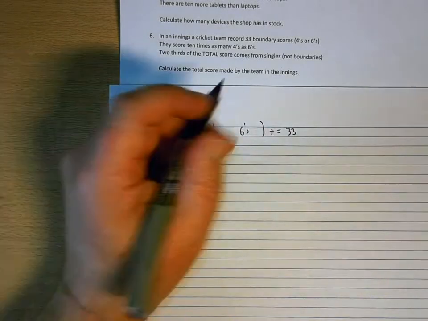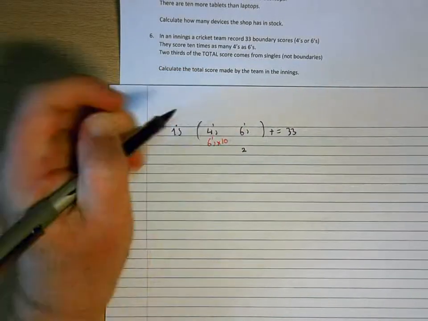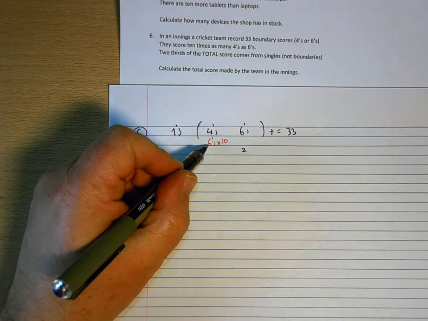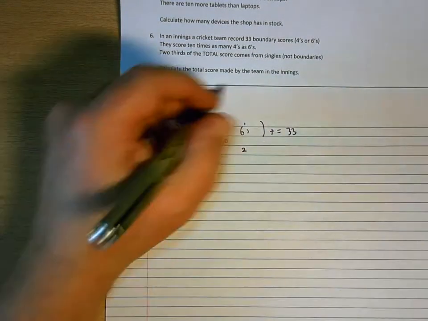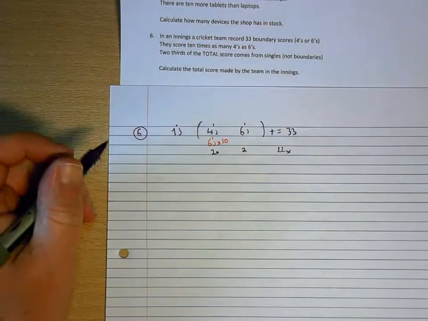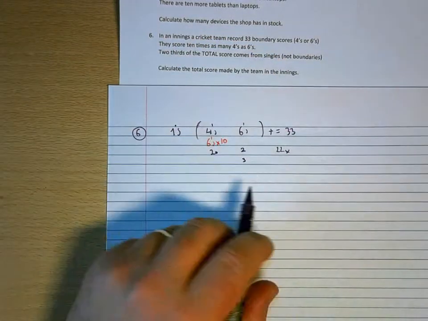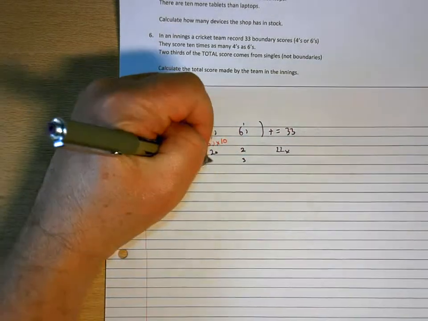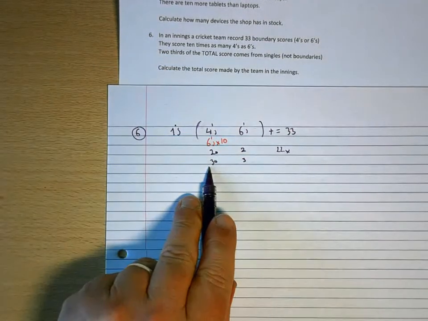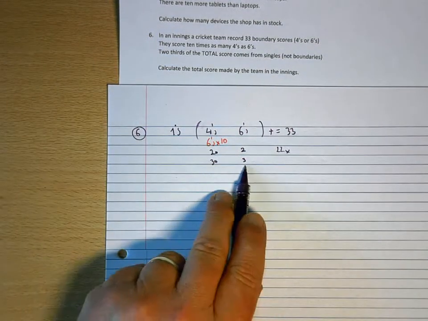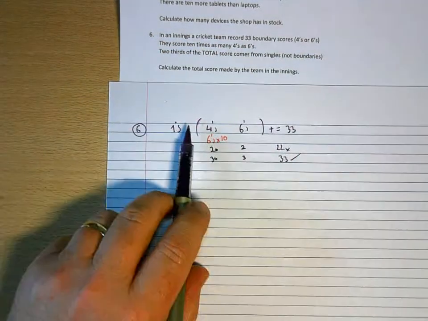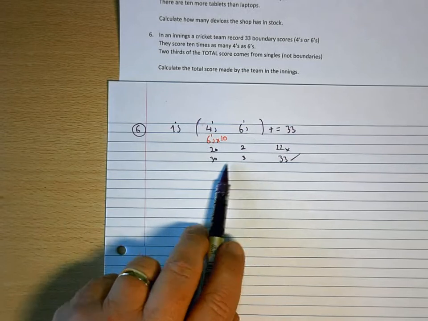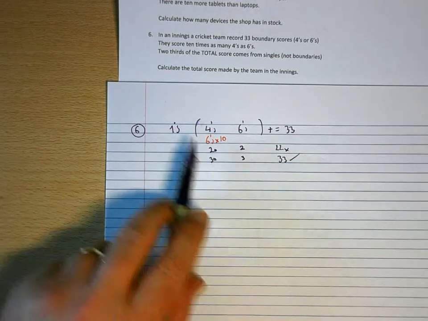So if we have 2 sixes, we'll have 20 fours, which is 22, too small. So if we go for 3 sixes, we have 30 fours, which comes to 33. So we know that they've scored 3 sixes and 30 fours.